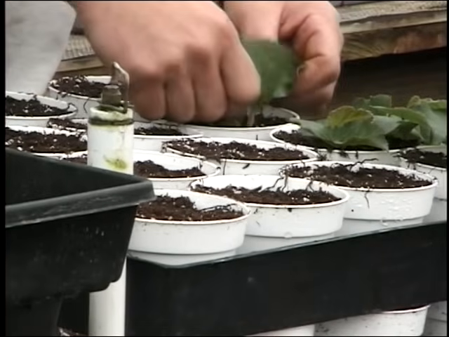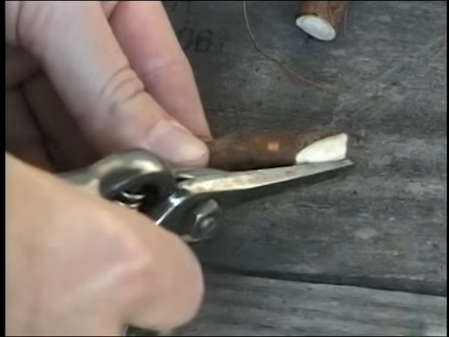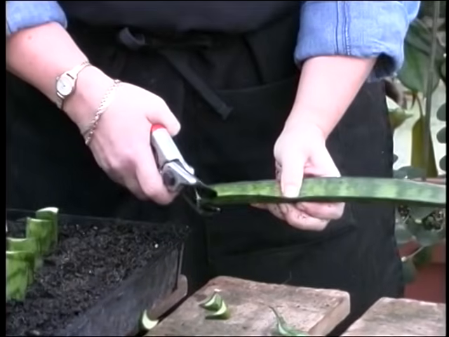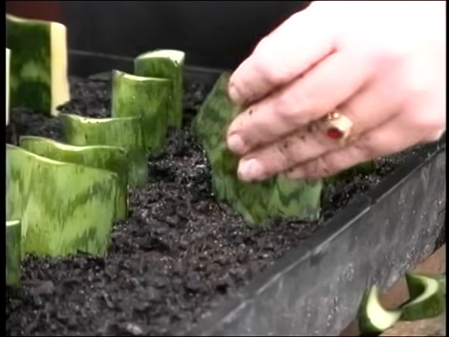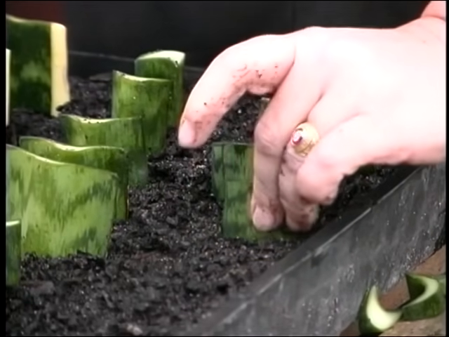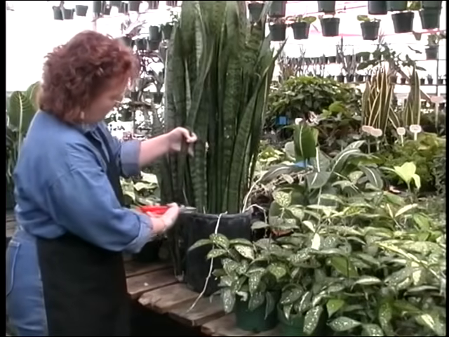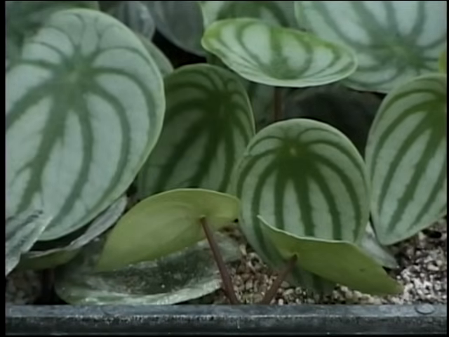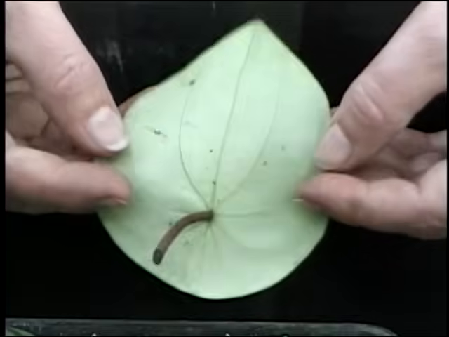Stem cuttings are the most common type of cuttings, but leaf cuttings and root cuttings can also be quite productive. Leaf cuttings are made in a variety of ways depending on the plant type. Leaf cuttings can be made with just the blade of the leaf, as with Sansevieria, or the leaf petiole may need to be taken along with the leaf blade, as with Peperomia.